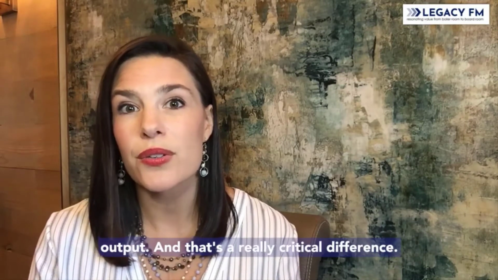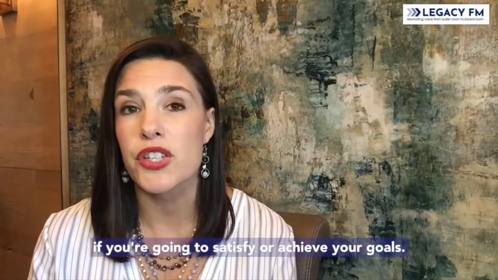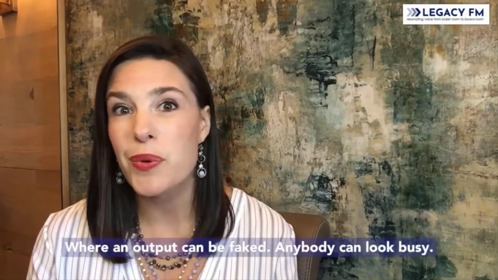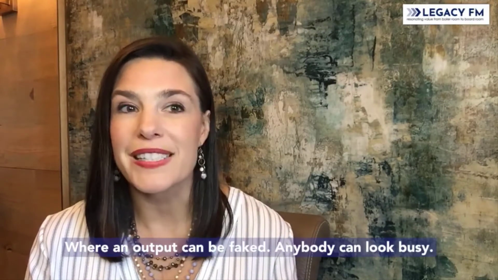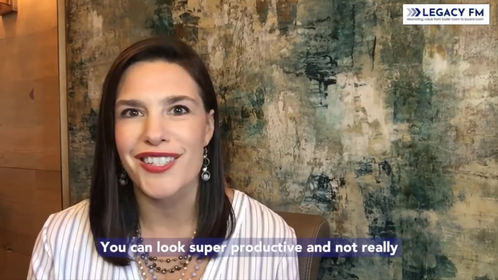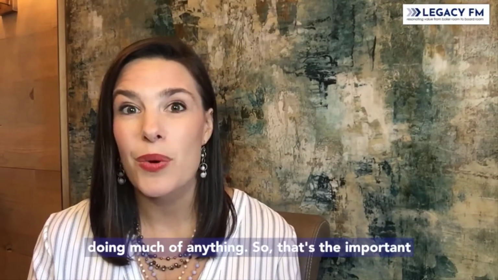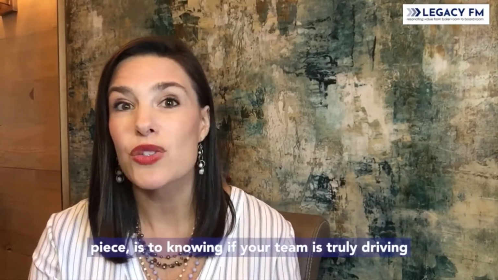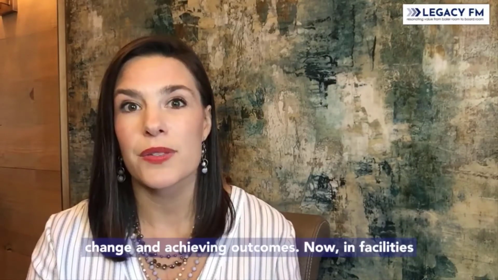And that's a really critical difference because an outcome will typically tell you if you're going to satisfy or achieve your goals, where an output can be faked. Anybody can look busy. You can look super productive and not really be doing much of anything. So that's the important piece, to knowing if your team is truly driving change and achieving outcomes.